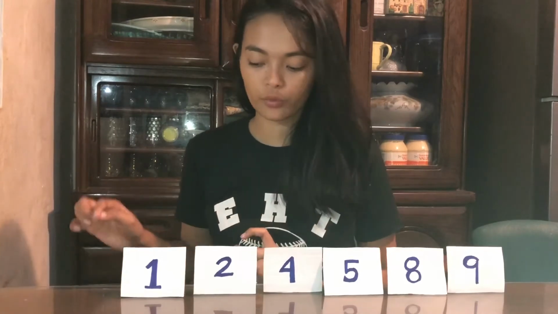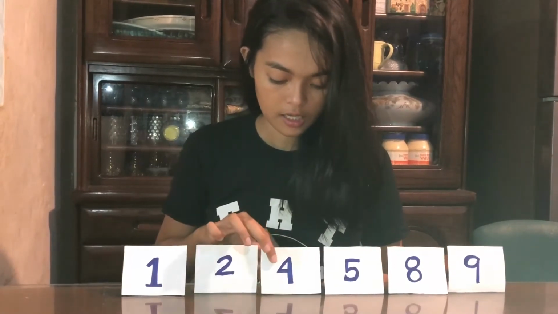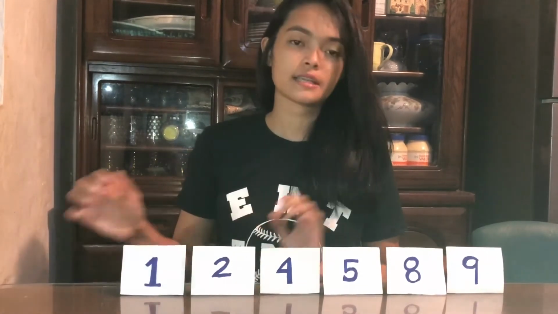As you can see, we completely sorted the 6 items, and that's how bubble sort works. So I'm done with bubble sort.